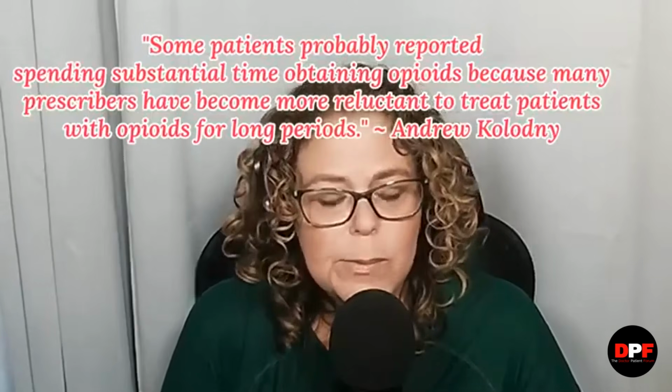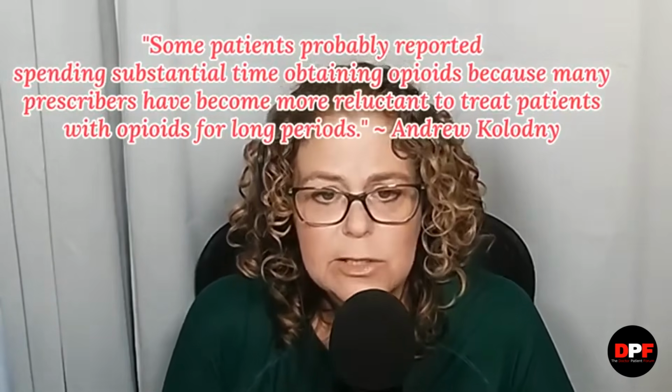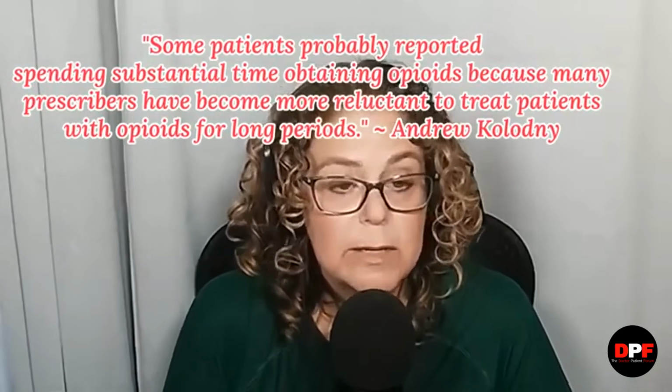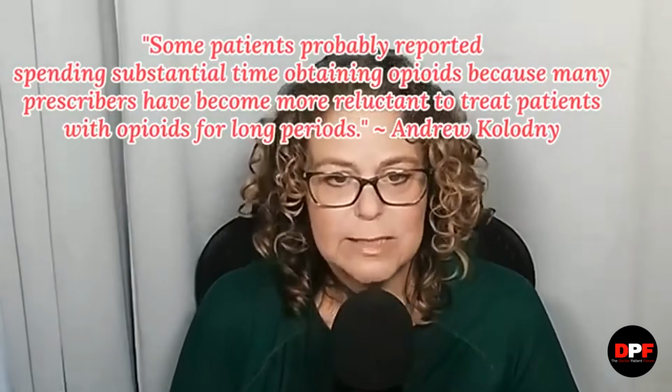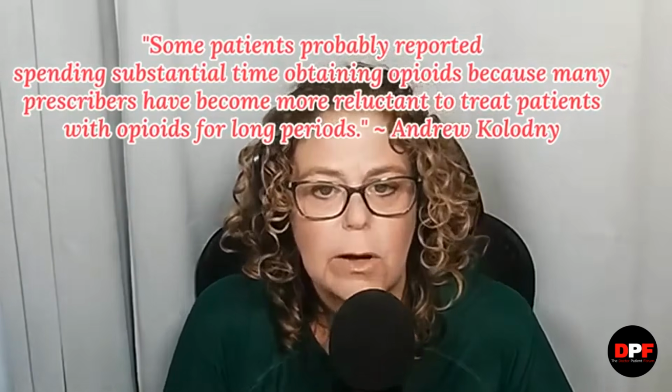Okay. To be sure, assessing whether people using opioids for pain have OUD is challenging. Some people receiving long-term opioid therapy who were identified as having OUD may have met the criteria for mild OUD because of difficulty tapering off opioids, which I showed you before. In addition, some patients probably reported spending substantial time obtaining opioids because many prescribers have become more reluctant to treat patients with opioids for long periods.